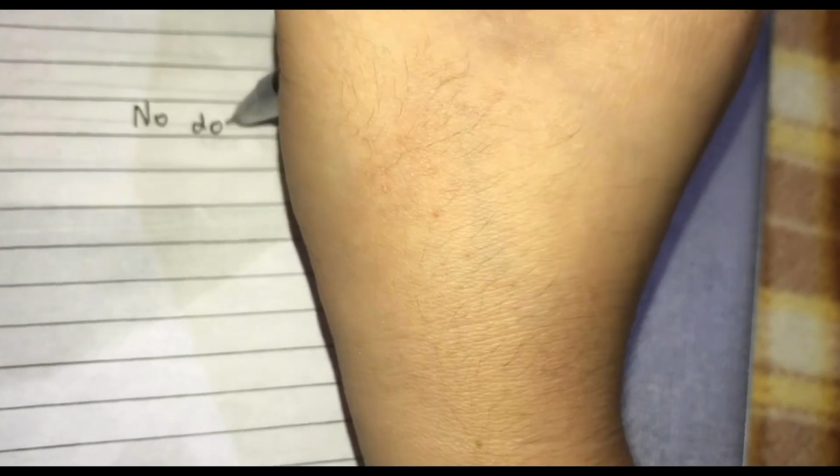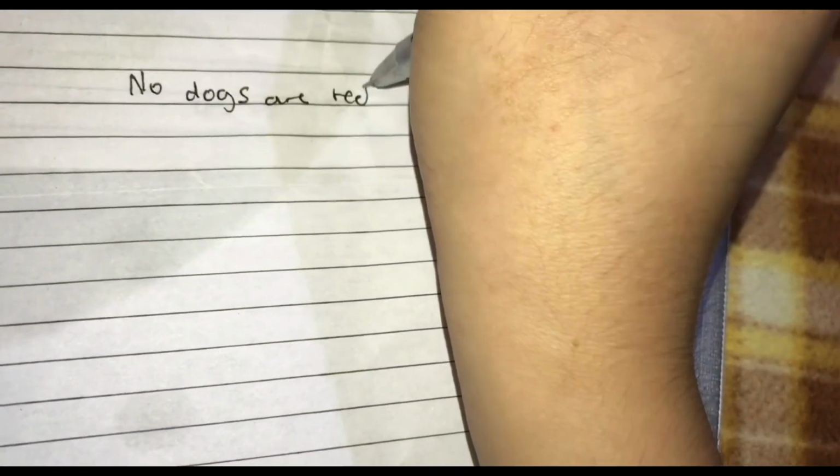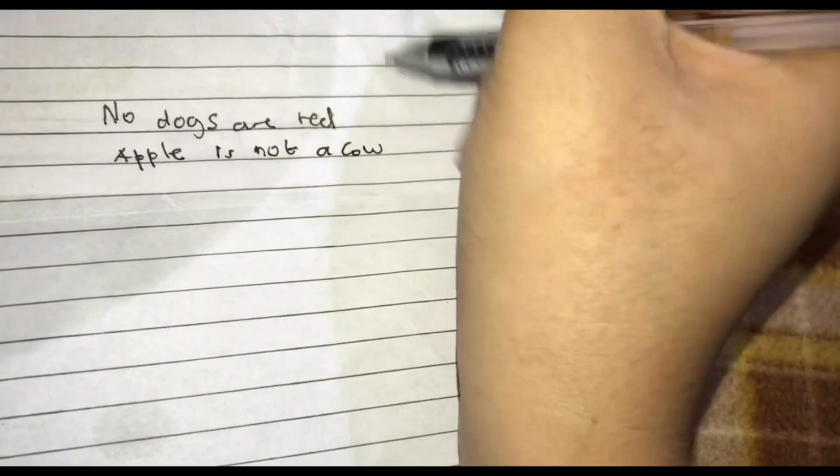For our next problem is no dogs are red. Apple is not a cow. Apple is red.